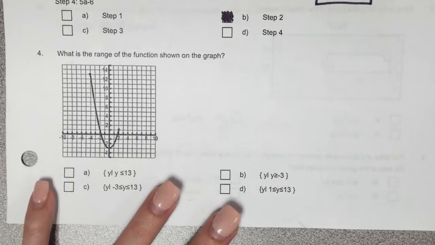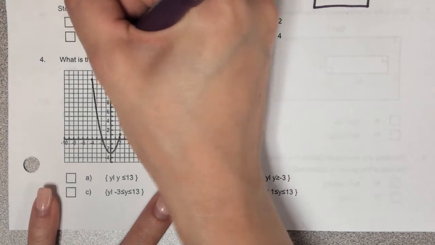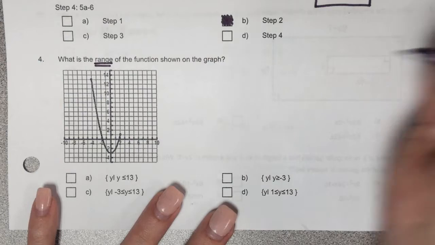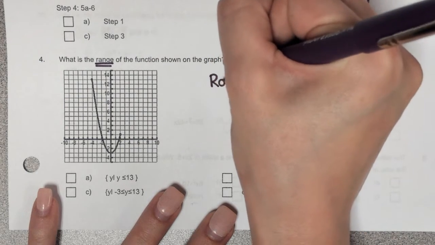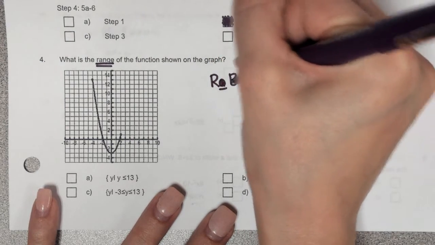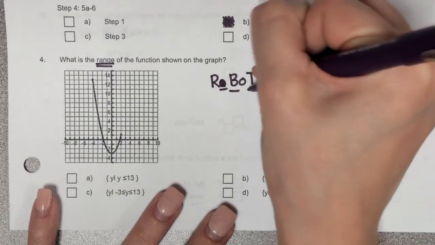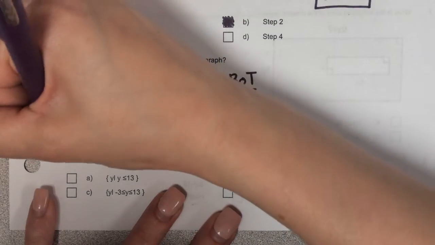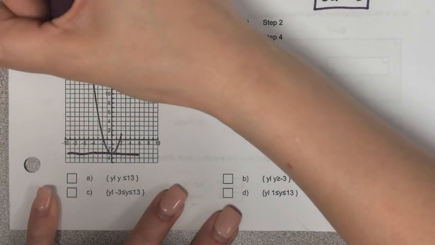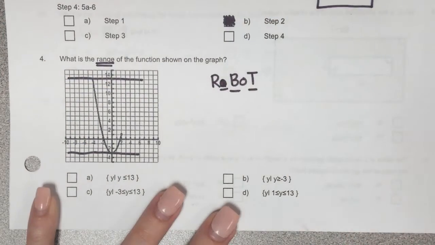What is the range of the function? Range, that's a vocab word. It's all of the y values. Remember robot? Range is bottom to top. So you're looking at the bottom of the graph and the top of the graph.